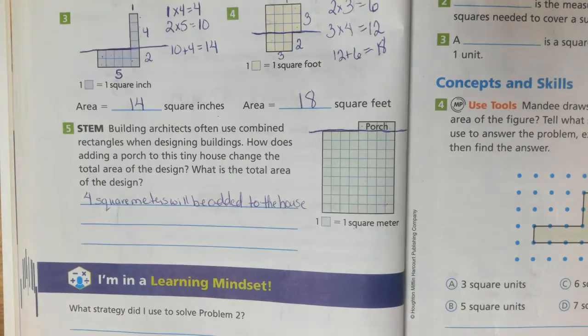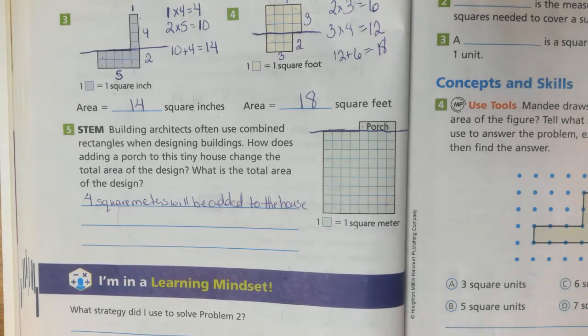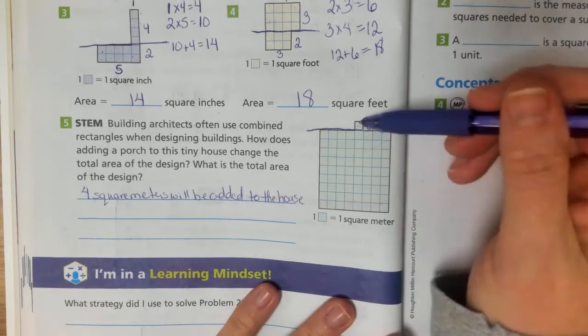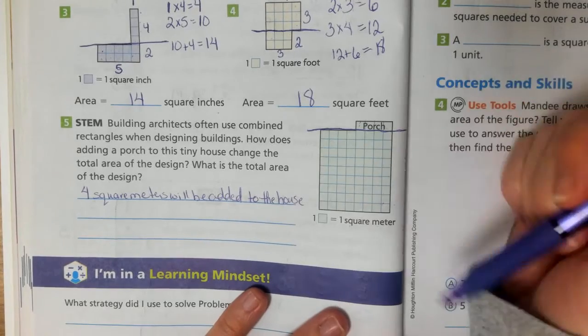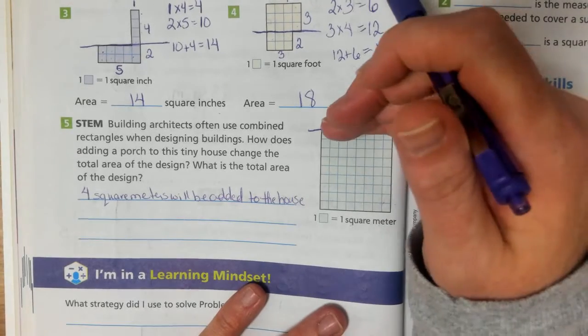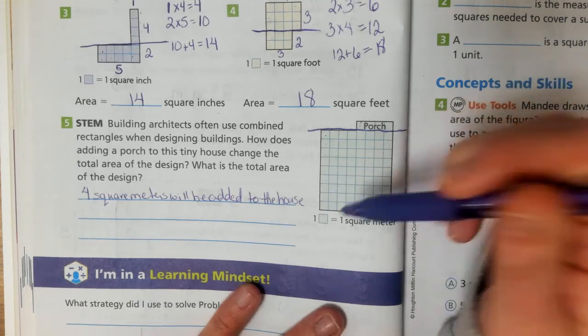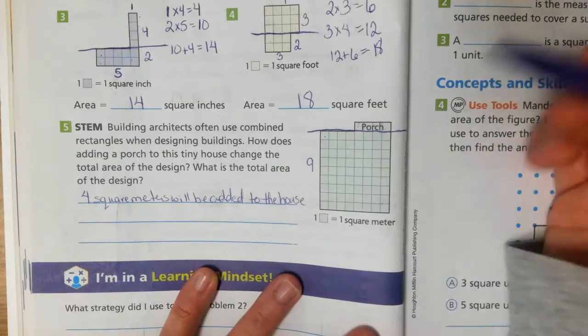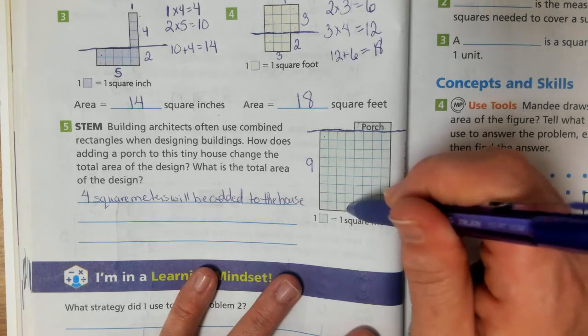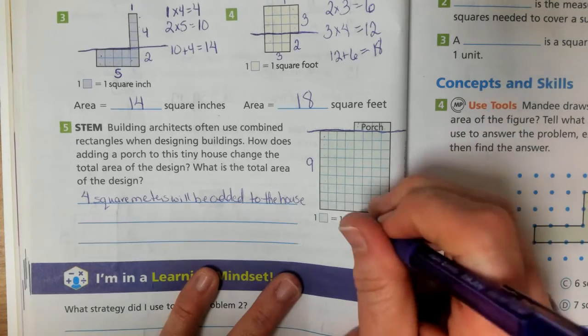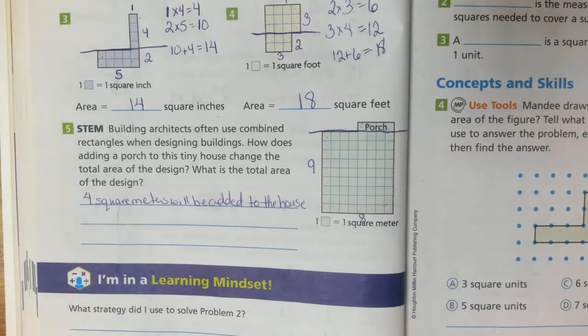So what would be the total area of this design after adding the porch? Well, what was the area before the porch, without the porch on it? We have 9 rows, with 8 in each row.